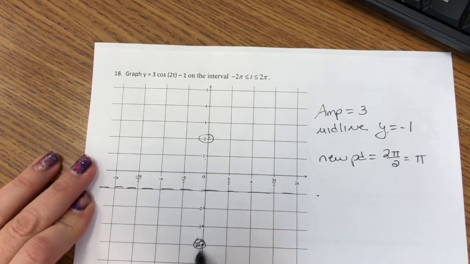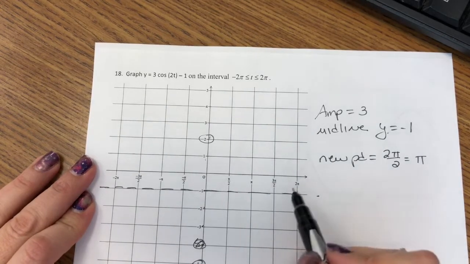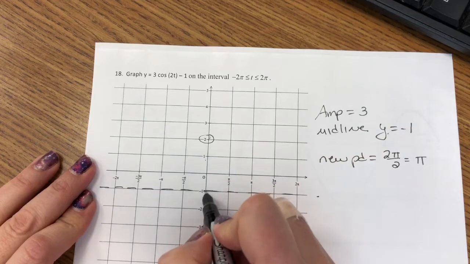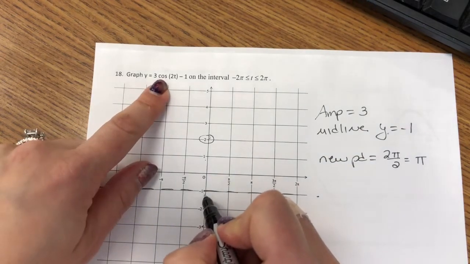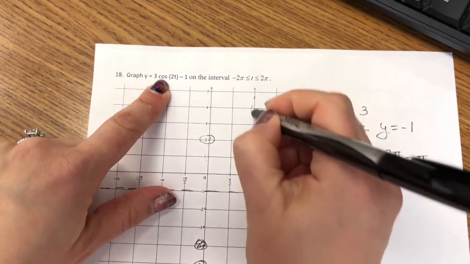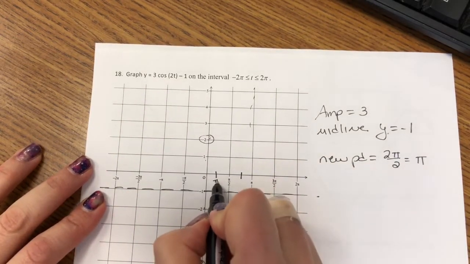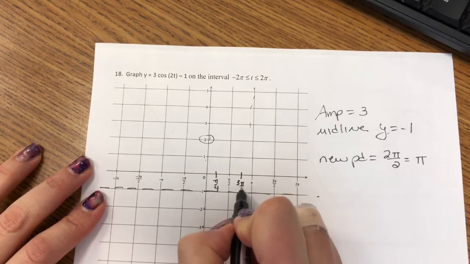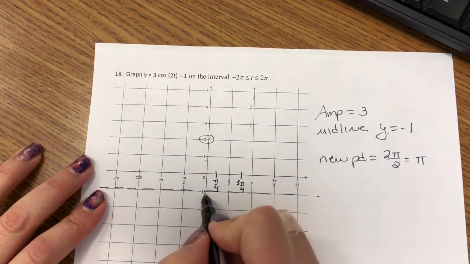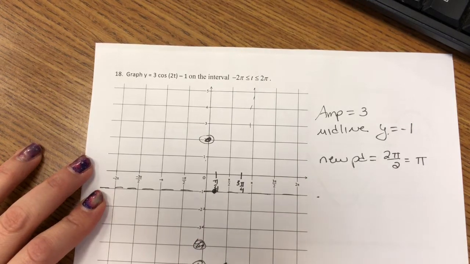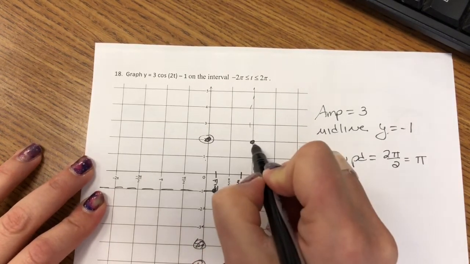Oop, that's only 2. And then no horizontal shift, and it's cosine, and pi is my new period. So I need each halfway here at pi over 4 and 3 pi over 4. So cosine is max, middle, minimum, middle, maximum.